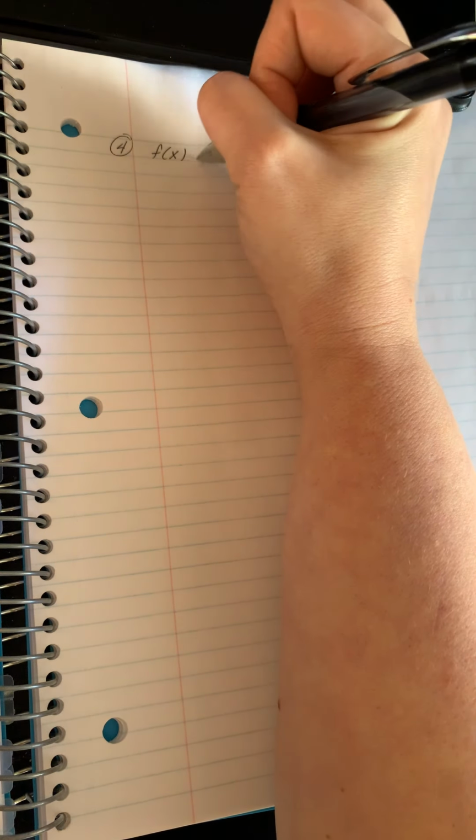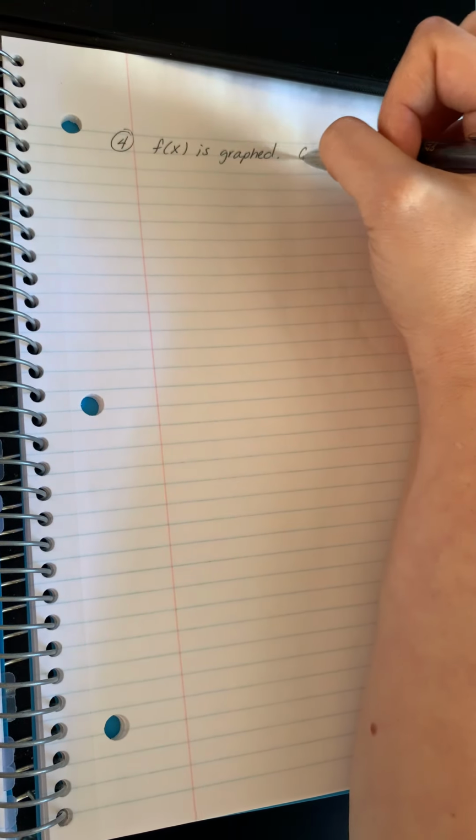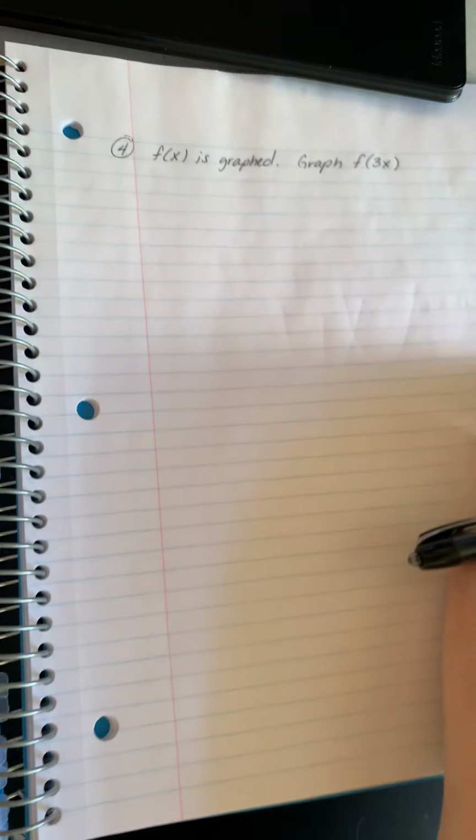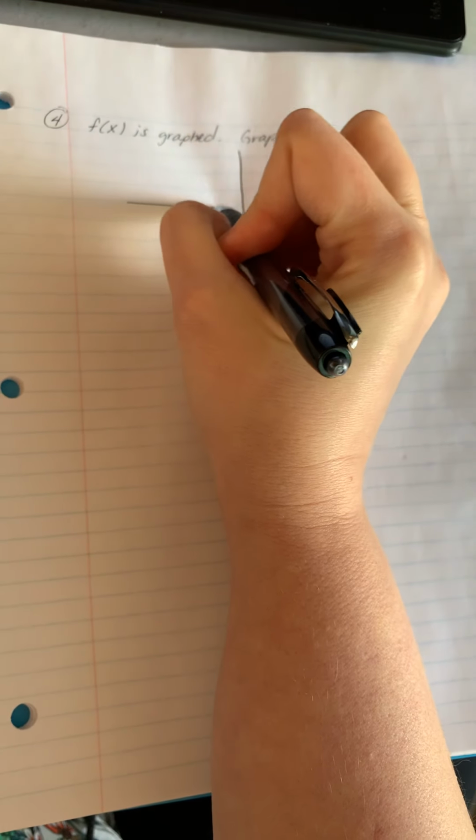So f of x is graphed. Graph f of 3x. Okay, so I'm not giving you a normal parent function that you would know. Instead, I'm giving you a graph and then asking you to change it. So it's important for you to graph these points right where I graph them.